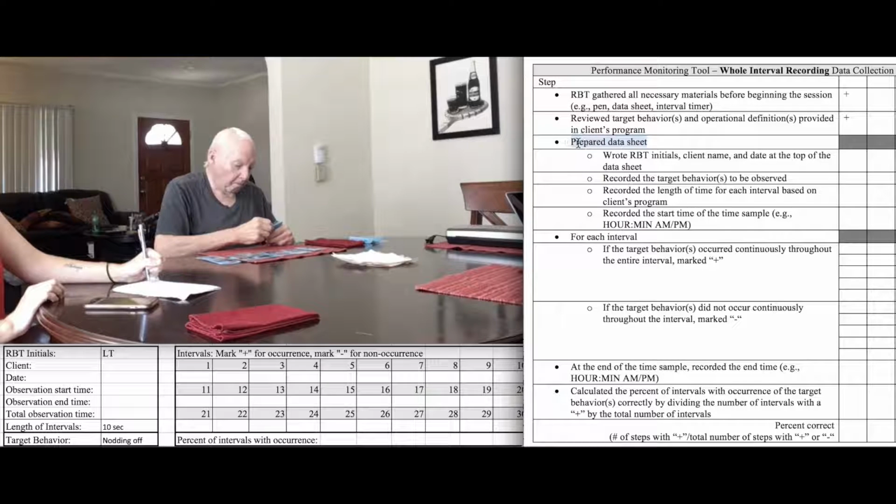Next, let's look at the prepared data sheet. The first step is to write the RBT initials, client name, and date. Unfortunately, while our RBT did write her own initials, it looks like she forgot to put the client's name or the date on her data sheet. So for this step, she's going to get a minus.